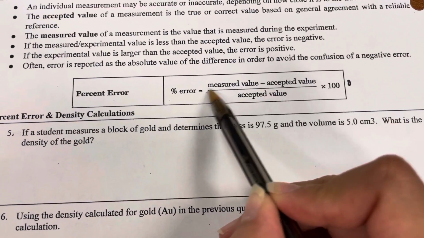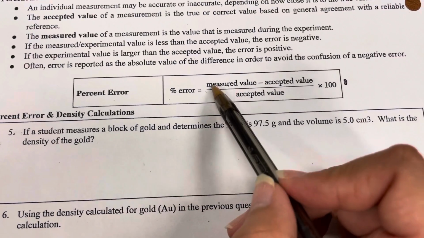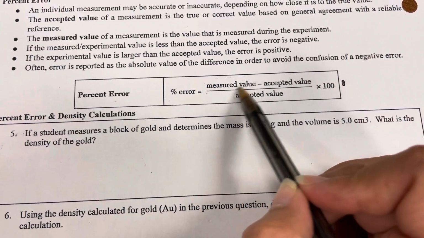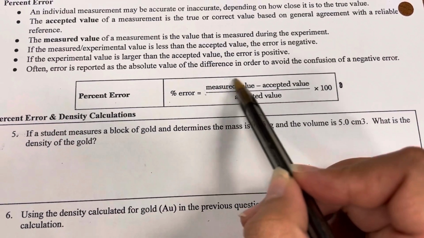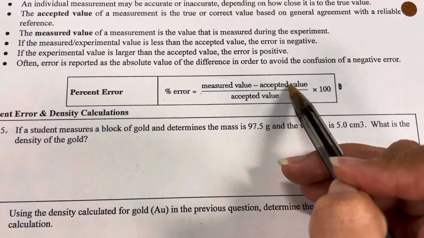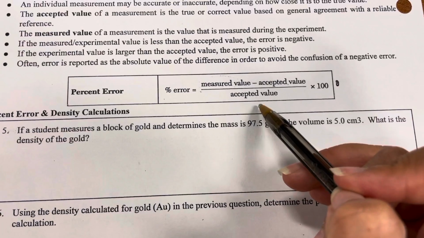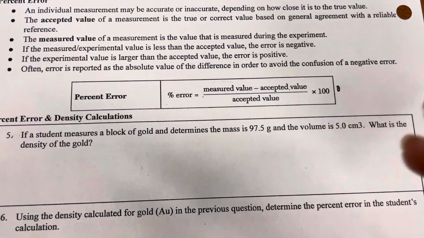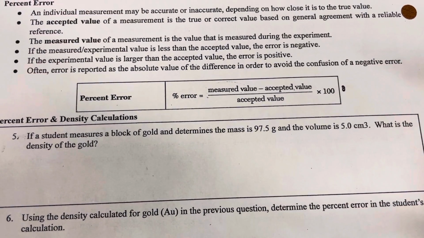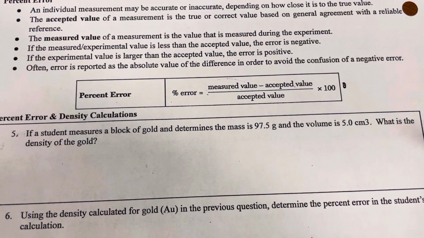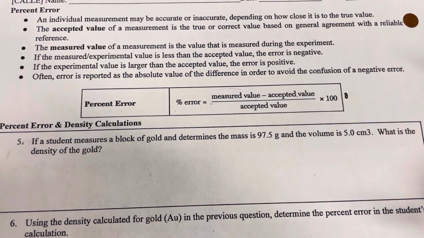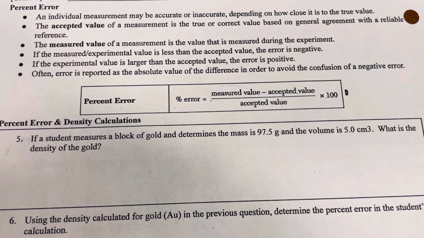Percent error, the measured value is the measurement that you calculate. So what you calculated during an experiment, that is your measured value. The accepted value is usually the value that is given to you, aka the true or correct value. It can be found on, let's say, a reference table. If it's not given in the question, then it's on the reference table.